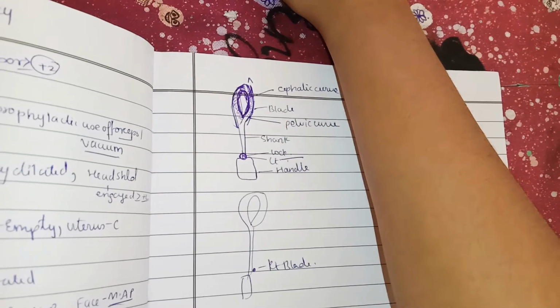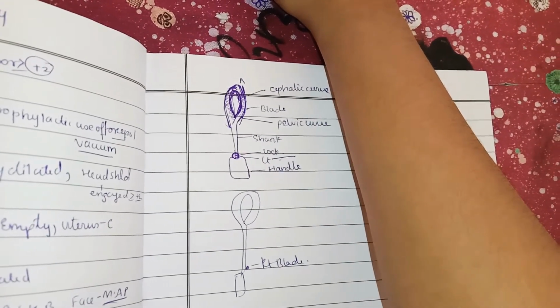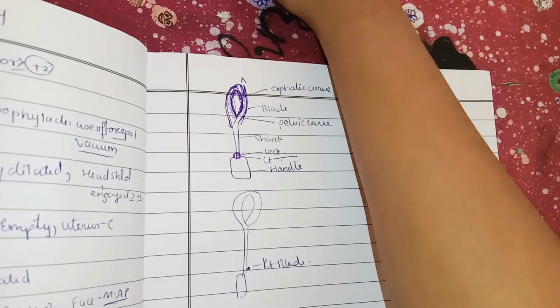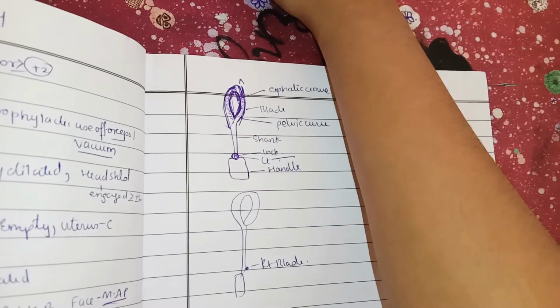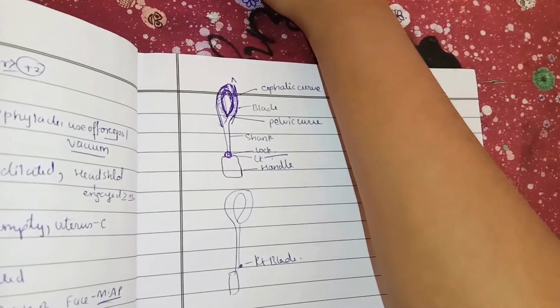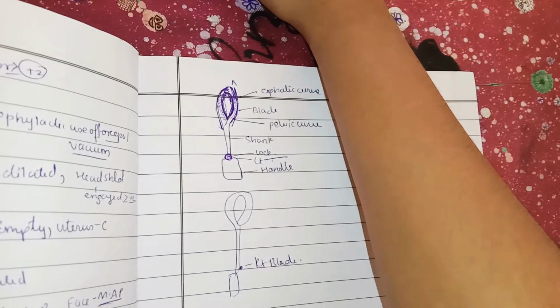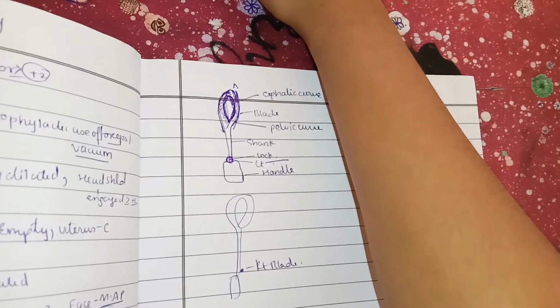Okay, for correct placement, holding the pelvic curve should be facing upwards. In an incorrectly held position, the socket of one of the blades will be upwards and the other downwards. For the left forceps, the socket will be facing upwards in the correctly held position. For the right forceps, the socket will be facing downwards in the correctly held position.